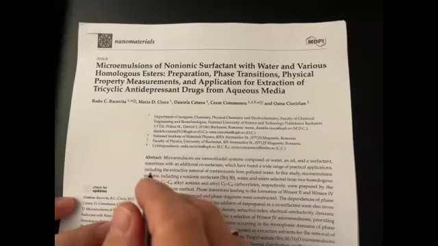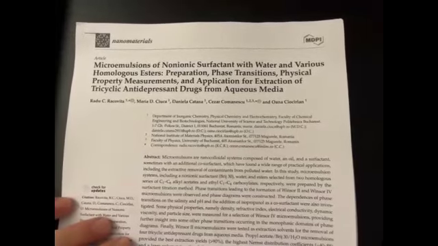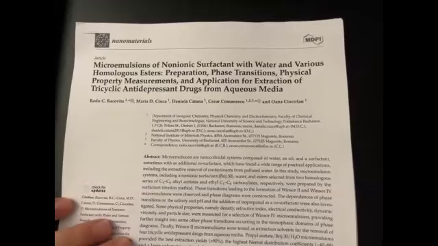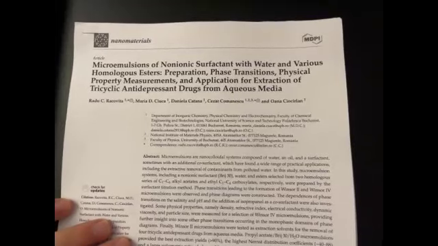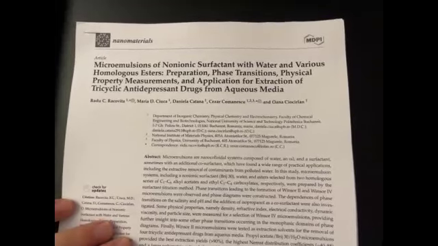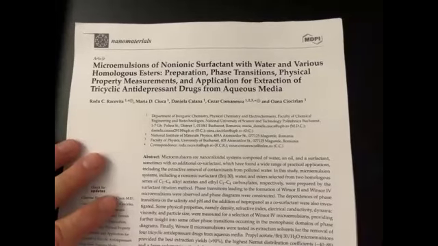Now, this is an article that I'm interested in reading because I'm interested in microemulsions. I'm interested in making them from non-ionic surfactants. I am not interested in making them with water, as we'll see. But this was one of the closest things I could find to the direction that I wanted to go and learn about and possibly do.